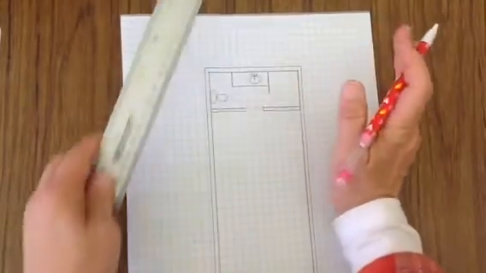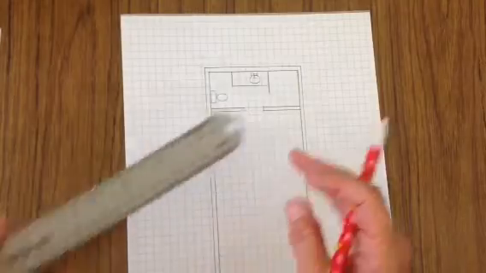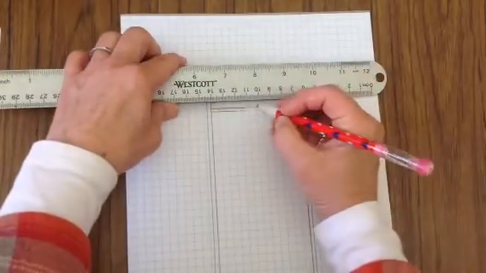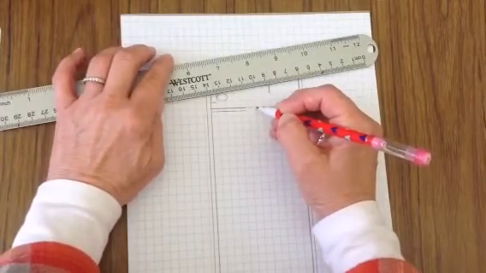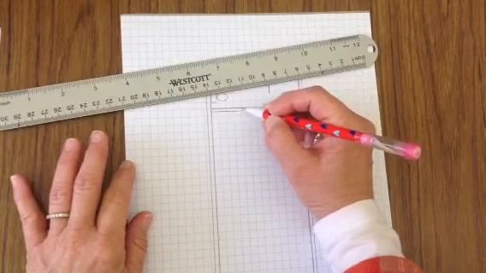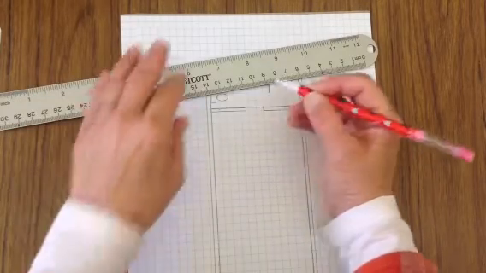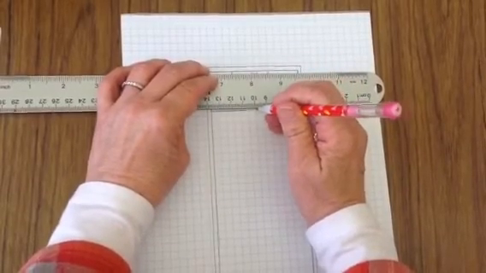And then my door itself has to be 2.5 feet. So you're going to show it partially coming out. So here's 1 foot, here's 2 feet, and here's 1/2 foot. And I'm going to draw it inside of this wall.